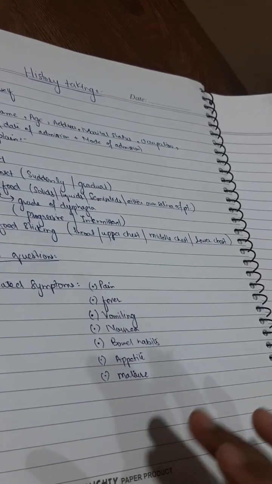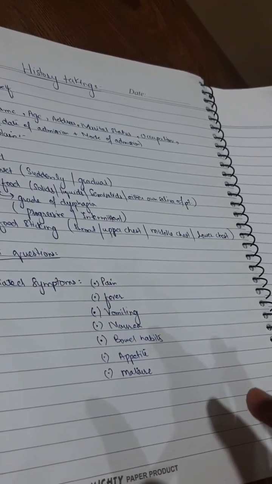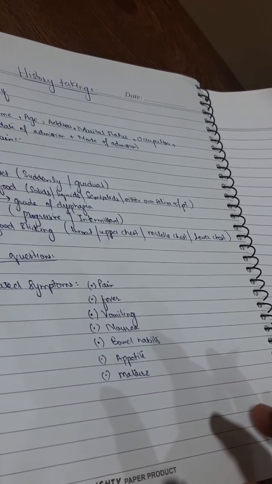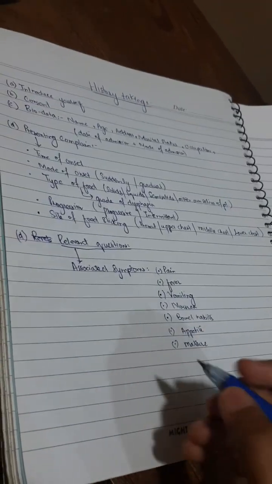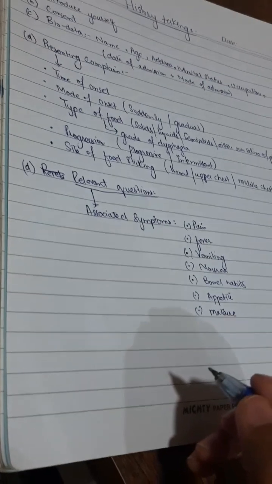So you should ask about these questions in detail. Okay. Then come to the differentials.